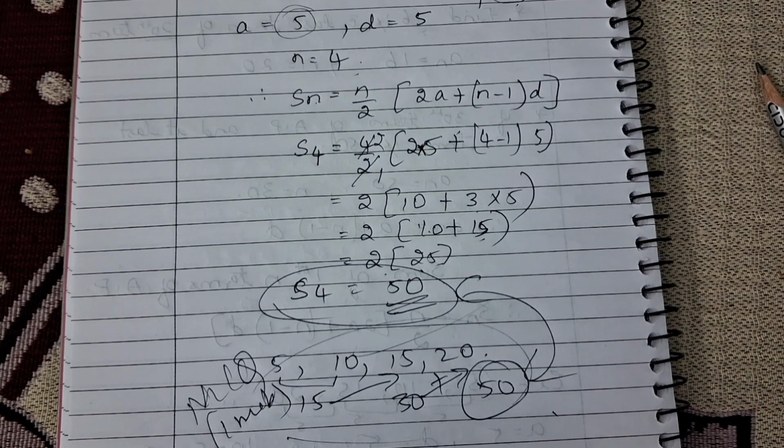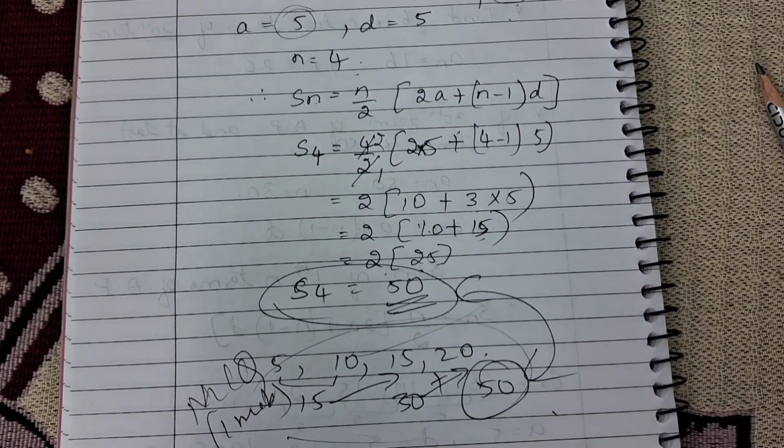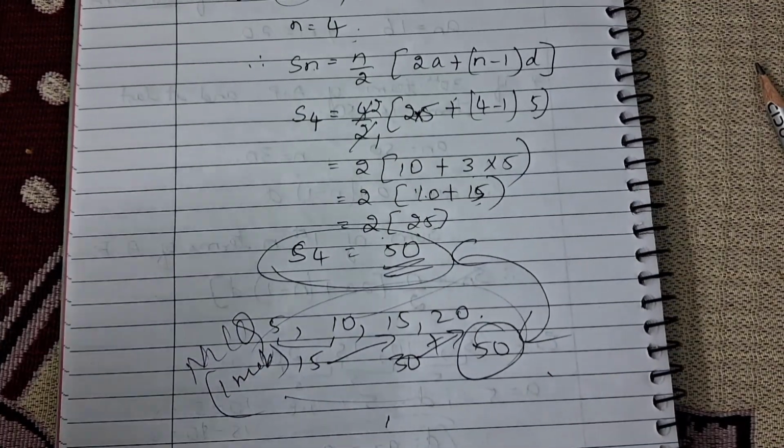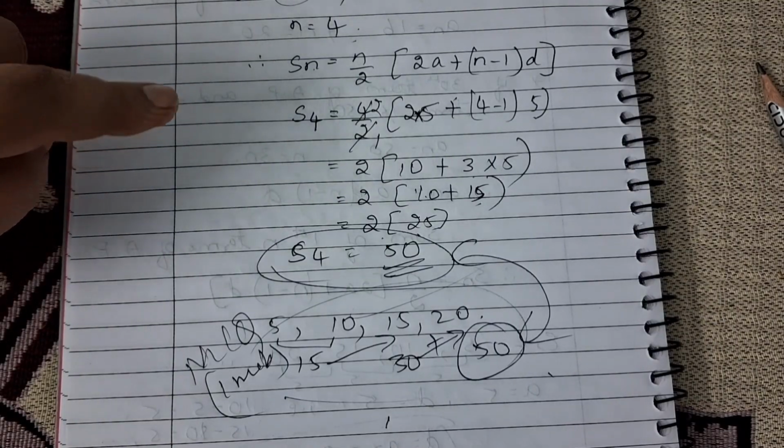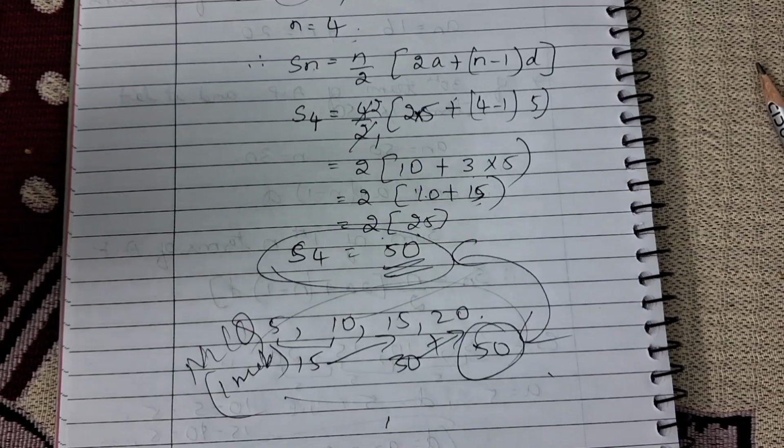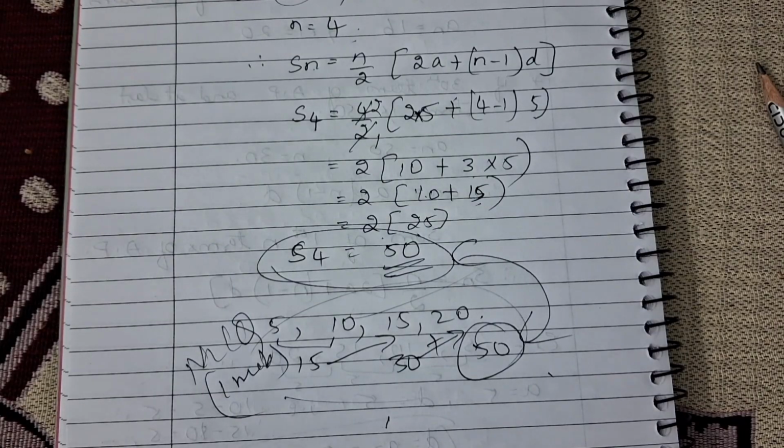Next, what they are going to ask you is the sum of n terms of an AP. If they ask you to find the sum of the first 3 terms, then you use the Sn formula. In the exam they may ask you the sum of the 3rd term, sum of the 10th term, sum of the 28th term of the AP.